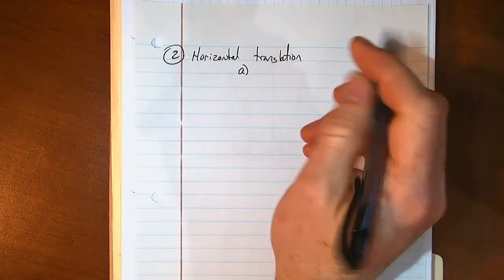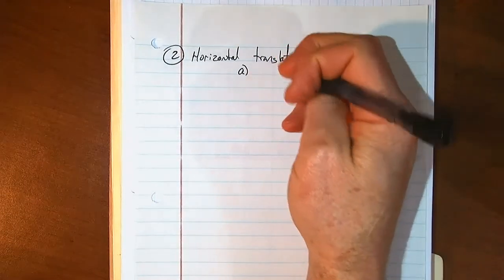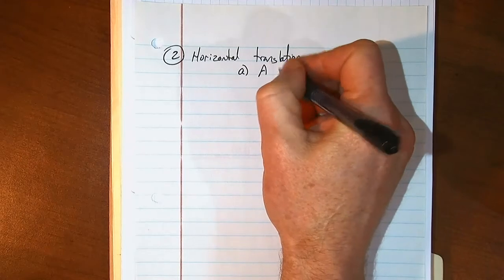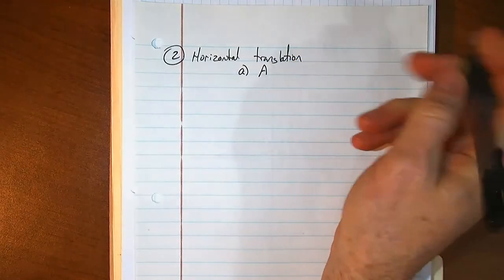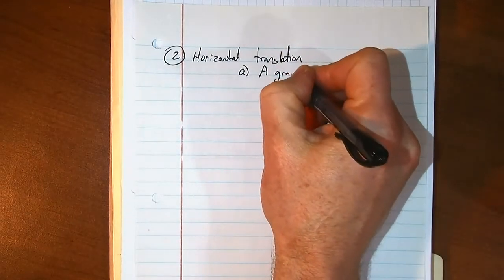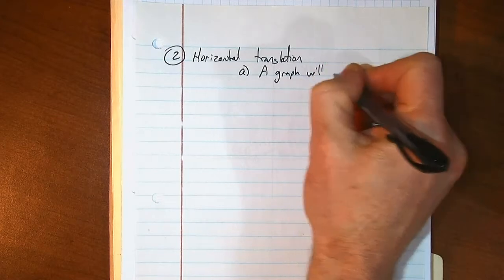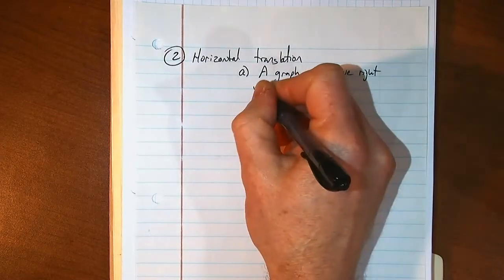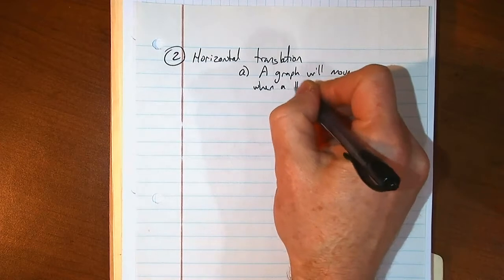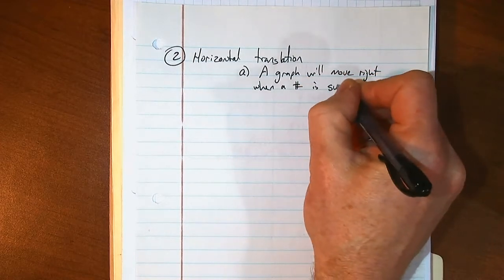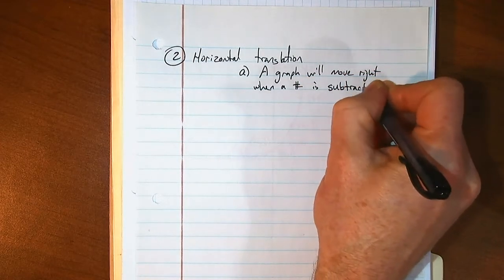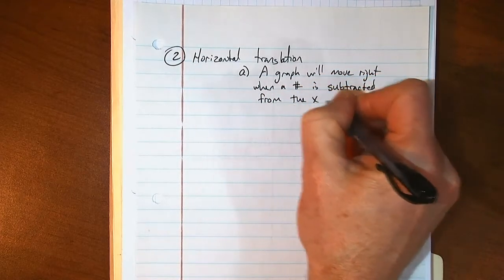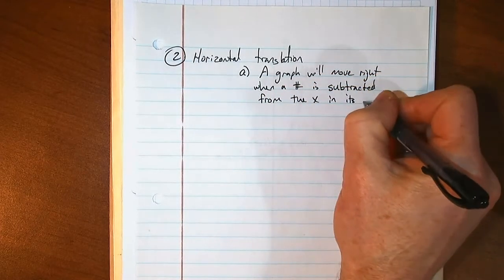Now, this might be a little bit counterintuitive when I write the rule if you really think hard about that. But again, right now, we just want to make sure we know the rule. So here's what the rule says. A graph will move right when a number is subtracted from the x in its equation.